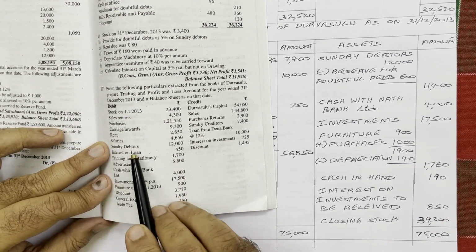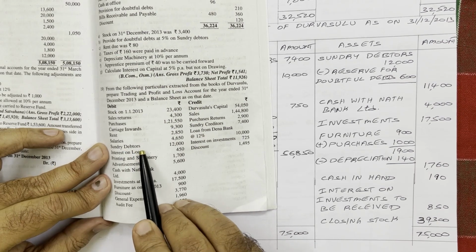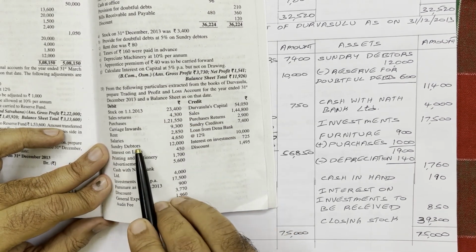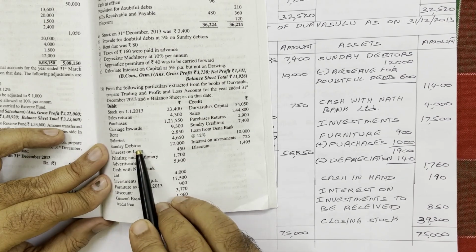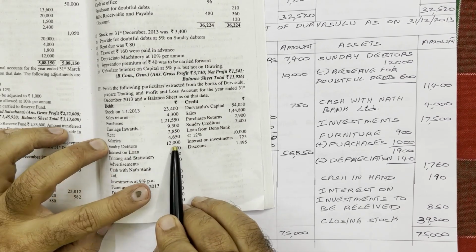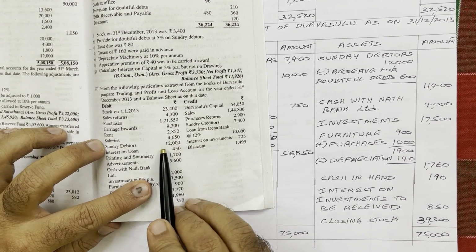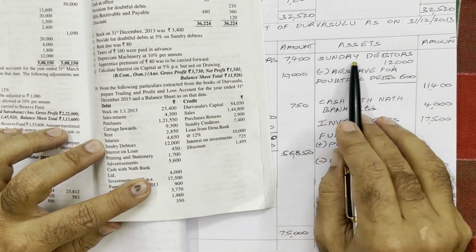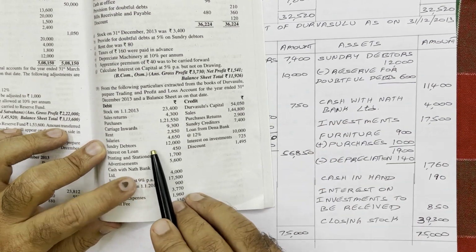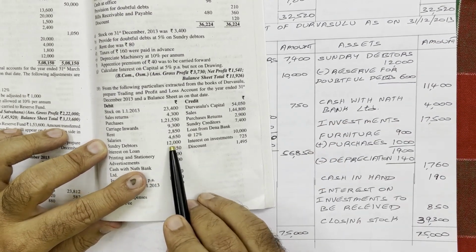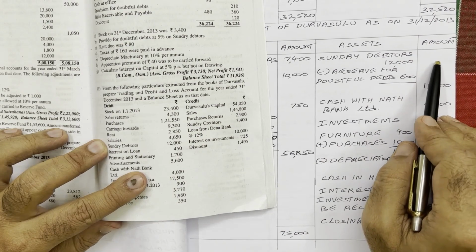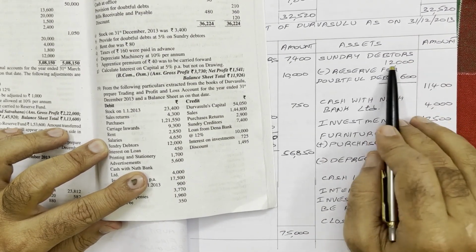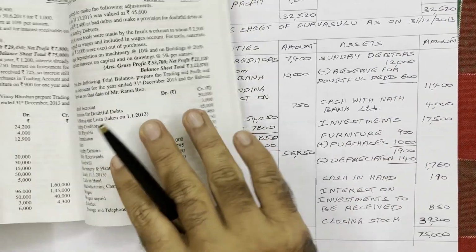Come to this sundry debtors. Debtors means from them we have to receive money. Sundry means various. So various debtors we have. We have to receive amount from them now. Amount should come. Therefore this is an asset. So show here under asset side. Sundry debtors. If adjustment is not given, 12,000 debtor value directly in outer column we can show. But in present problem adjustment is given. Therefore 12,000 in inner column. And what is the adjustment?